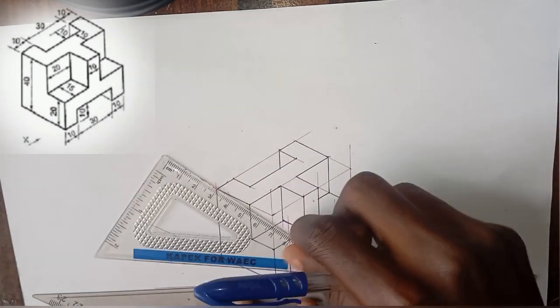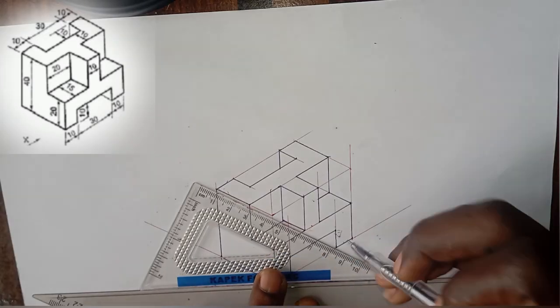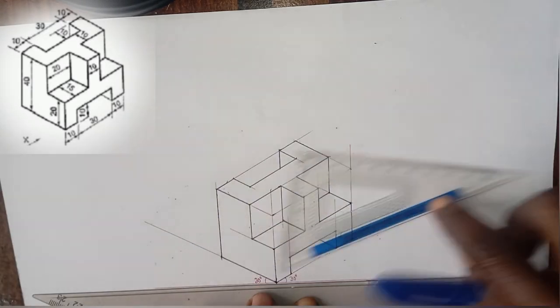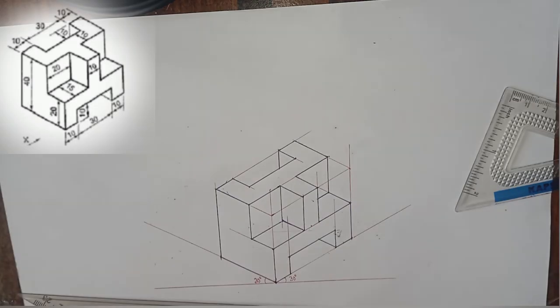Then project this one inside. So automatically we've done this diagram and we've represented it rightly with the measurement and everything.